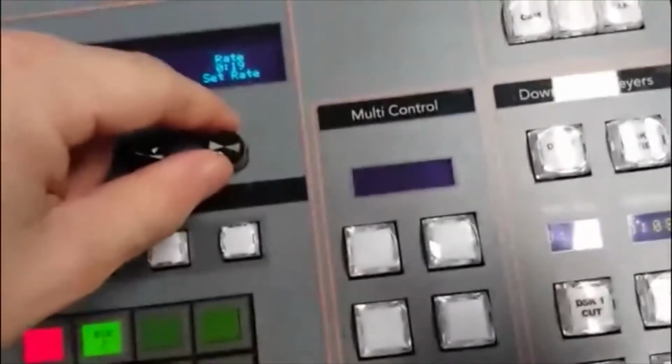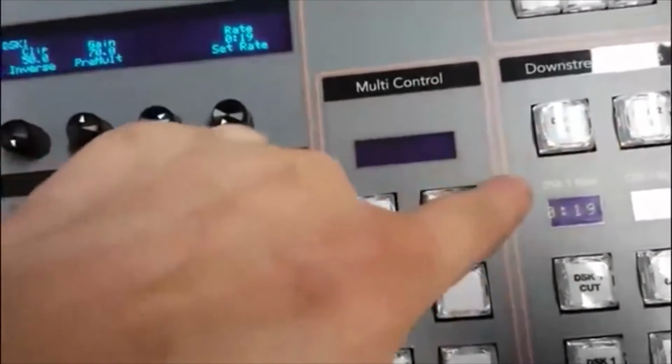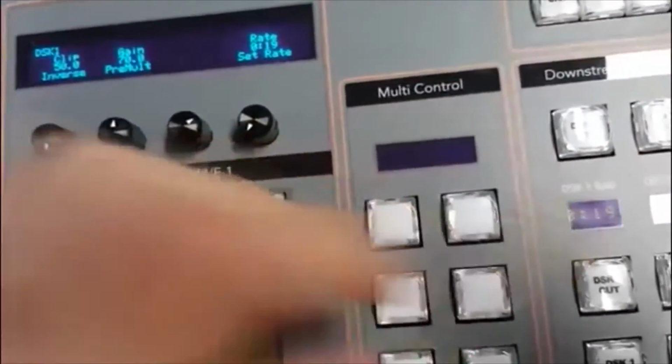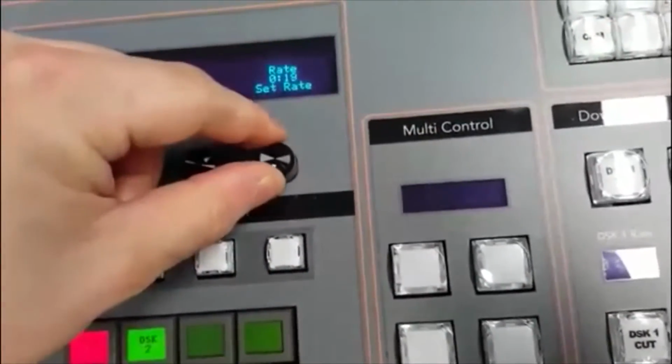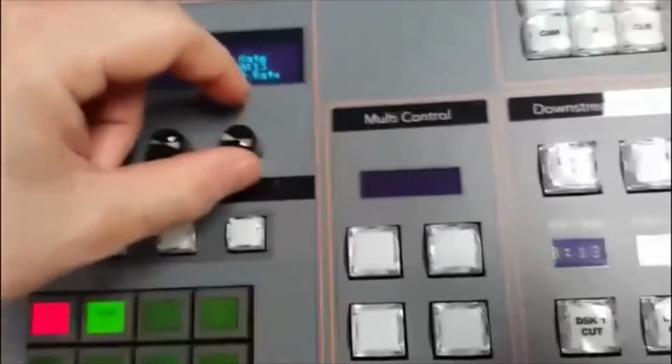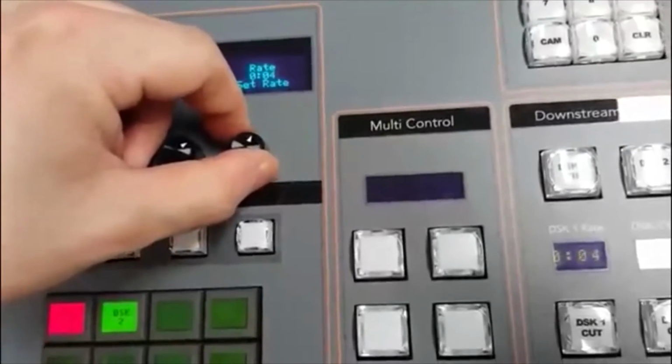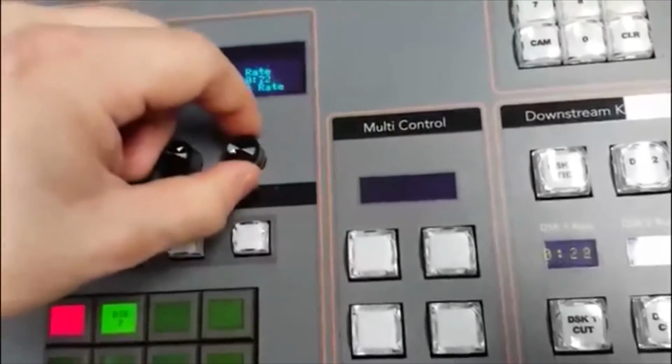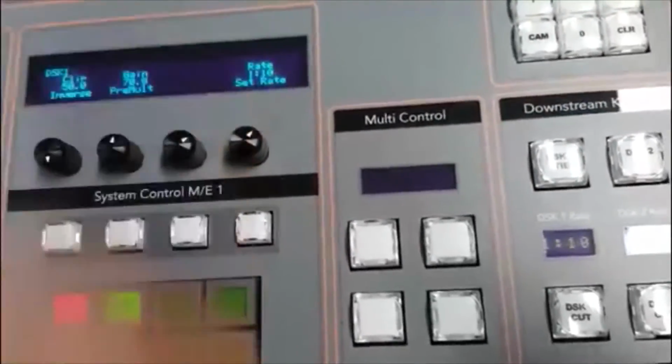So if you look down here, the reflections aren't really helping very much. Let's see, there you go. Keep an eye on that little display there above DSK1. And as I change that value, hopefully you'll see it change. There you go. So make it nice and slow. We'll make it over a second. And push that same auto transition again.